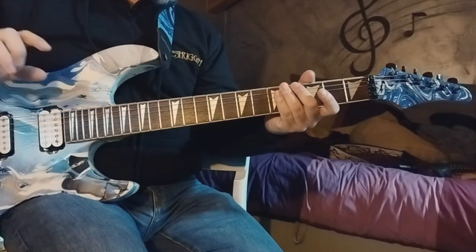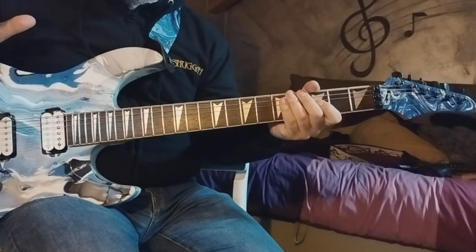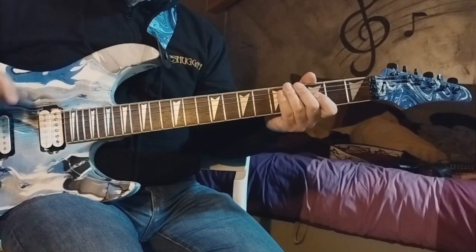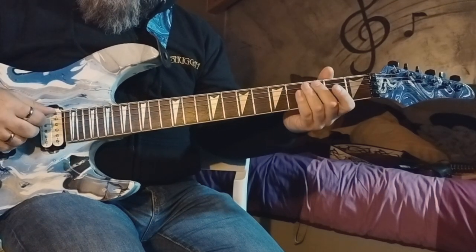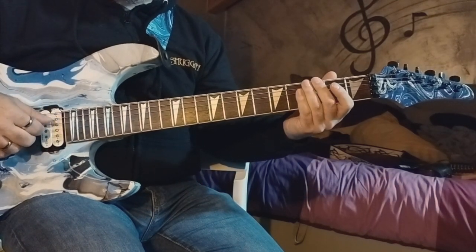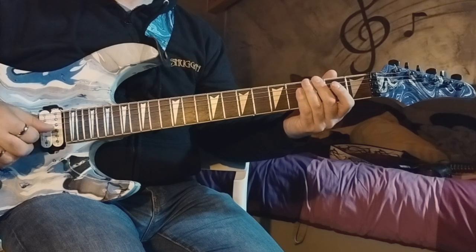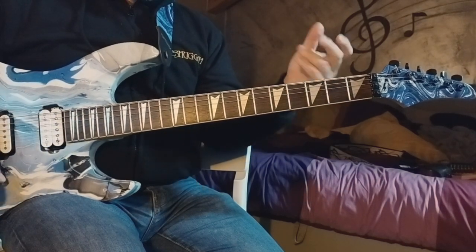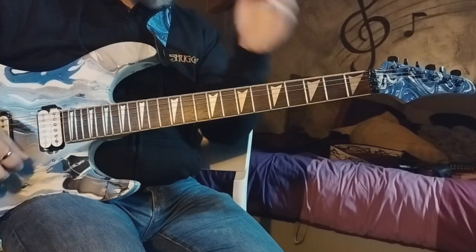Let's take some consideration on this. This guitar is in standard tuning, so you know that we have E, A, D, G, B and E. Everything is clear right now.